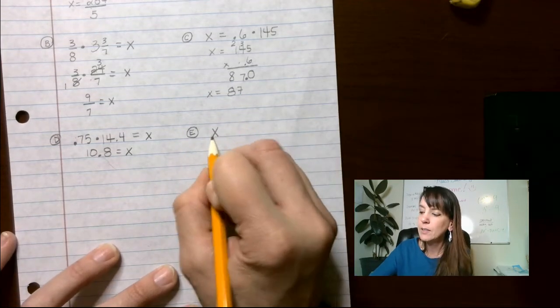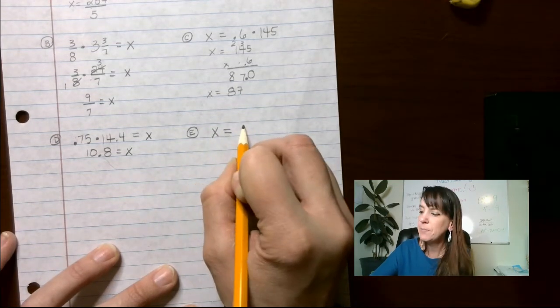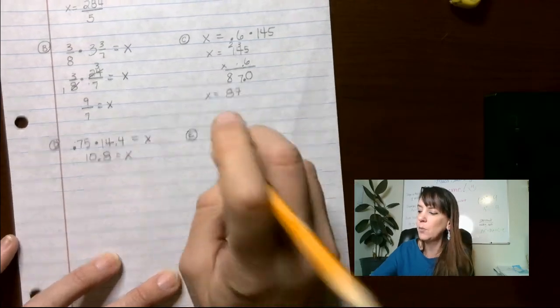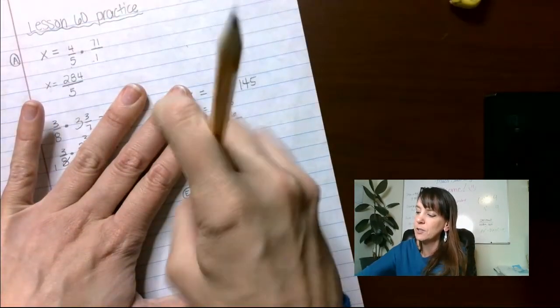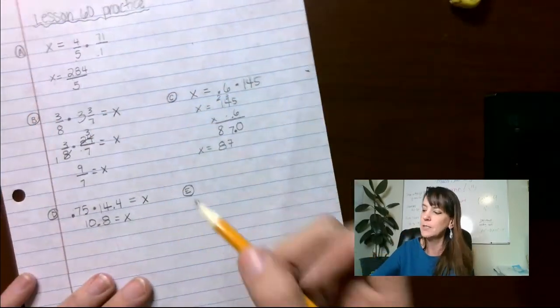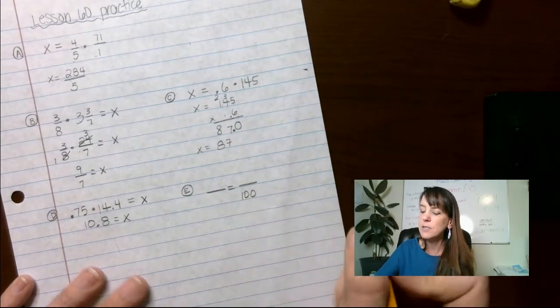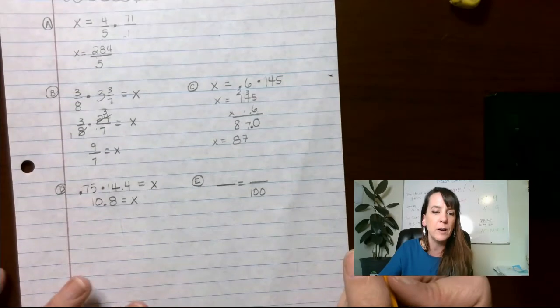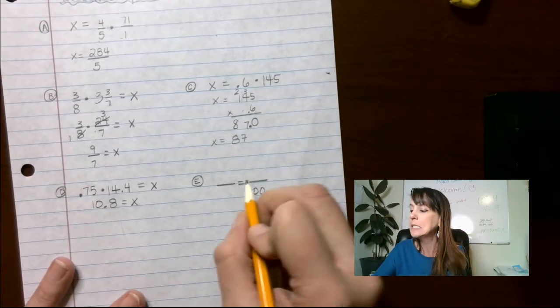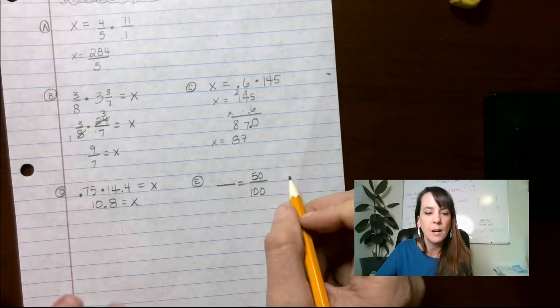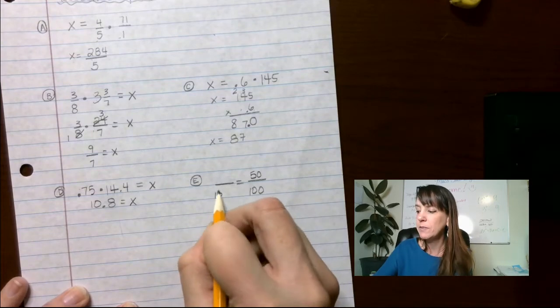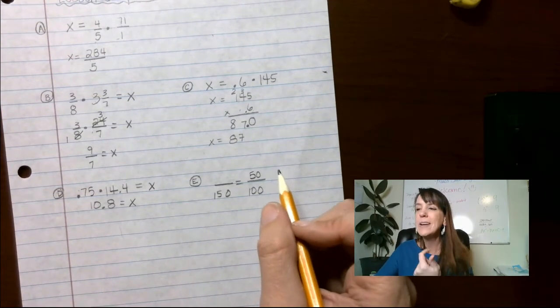All right, so for E, what number is 50% of 150? Actually, this is a percent one, so we're going to do our setup. Is over of equals percent over 100. Looking at this, it says what number is 50%? So 50% of 150, which means 150 is going to go here. Remember at the beginning, what number is?